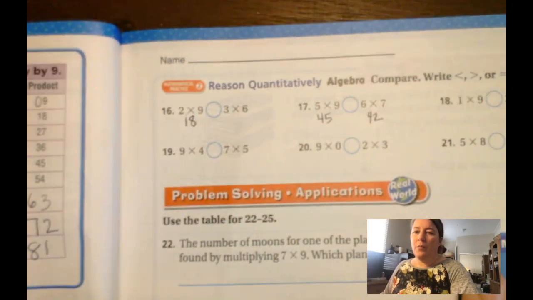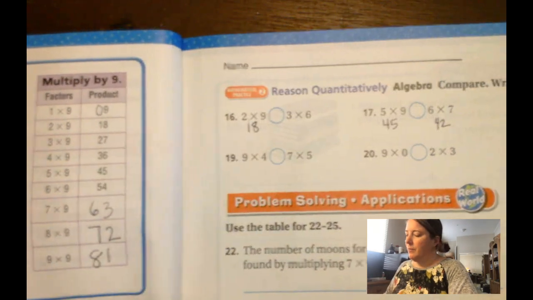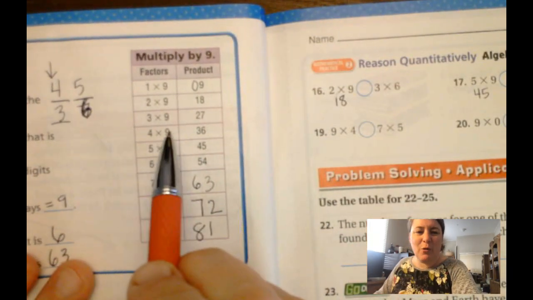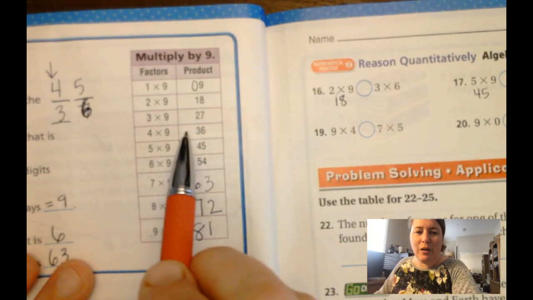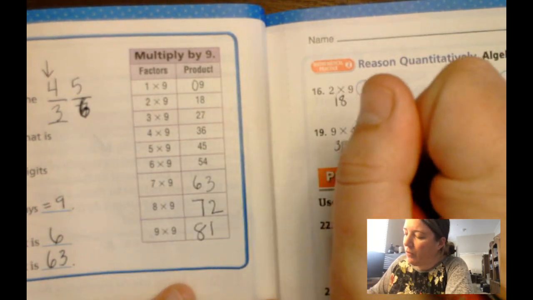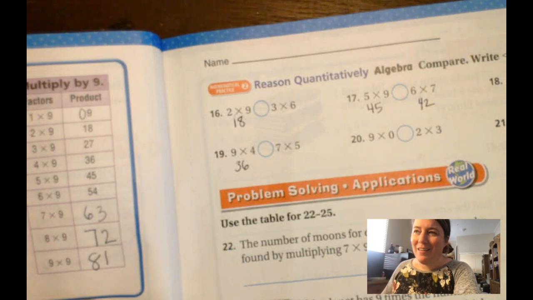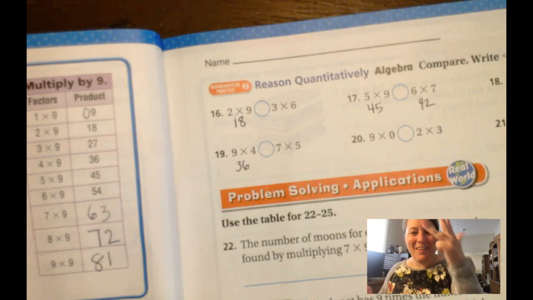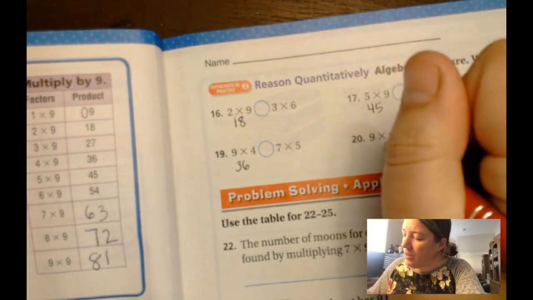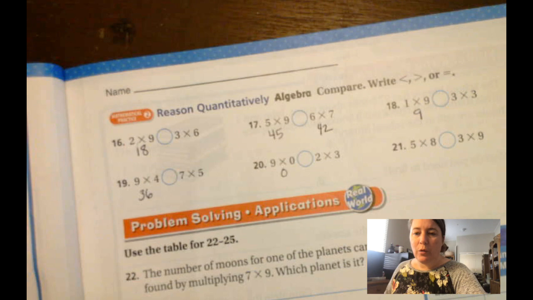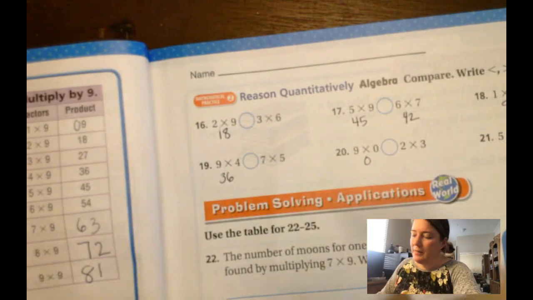Yeah. Then we have here 1 9. So 1 9 is 9. Okay, we want 9 4s. Well, I don't see 9 4s, but I see 4 9s, so we can do that. So 4 9s is 36, or 9 4s is 36. 9 zeros. If you have 9 of nothing, you have nothing plus nothing plus nothing plus nothing. You have nothing. So we'll put 0 there. And then the last one says 3 9s or 9 3s, and that one is 27.